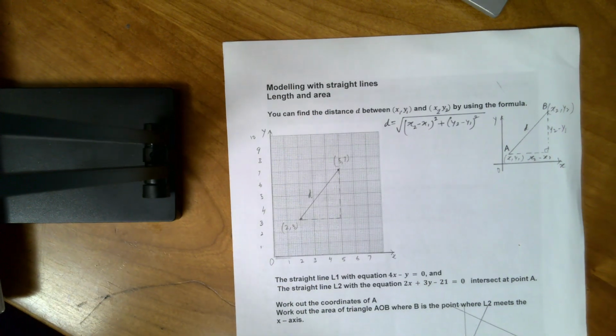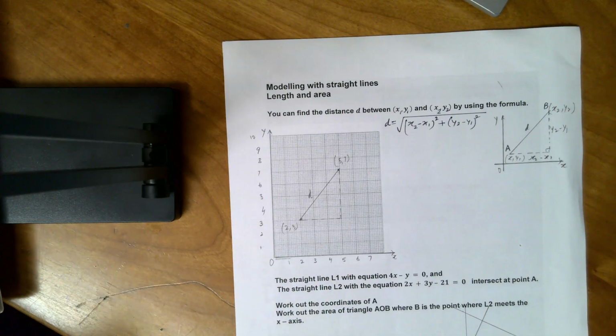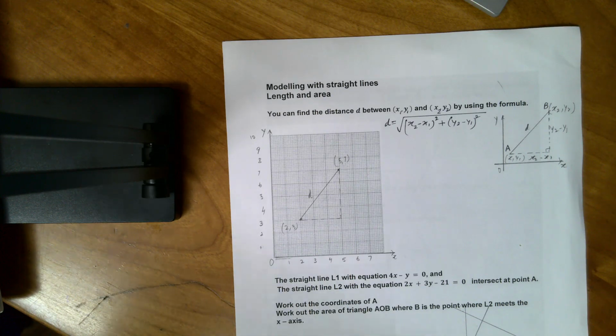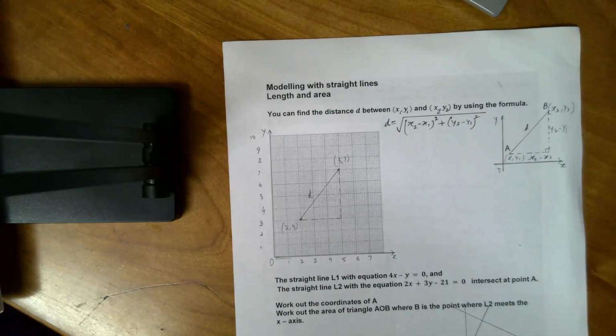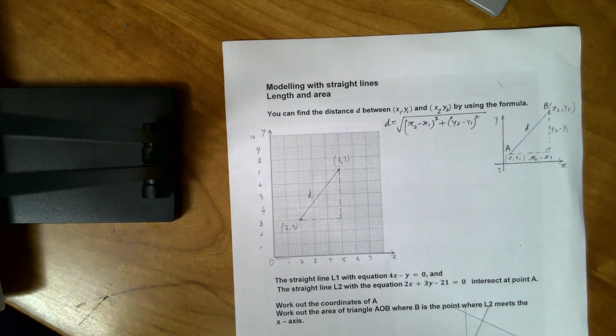In this video, I will explain modeling with straight lines, length and areas. It's a continuation of my last videos where I have discussed perpendicular lines, parallel lines, and gradients. If you haven't watched those, please do so. I will leave the link in the description box, so watch that before you continue with this. So let's come back to modeling with straight lines, and with that we will go with the length and area.